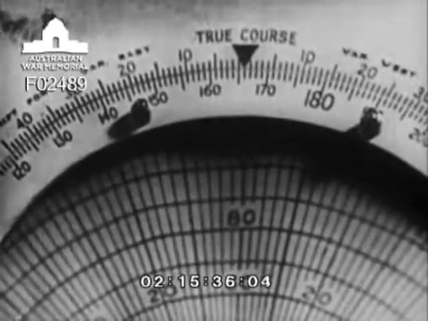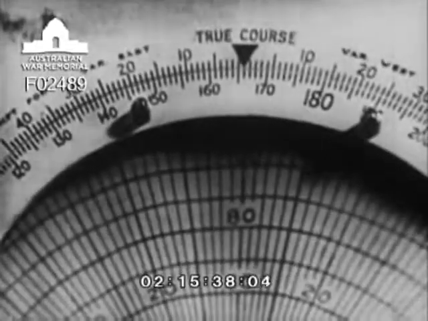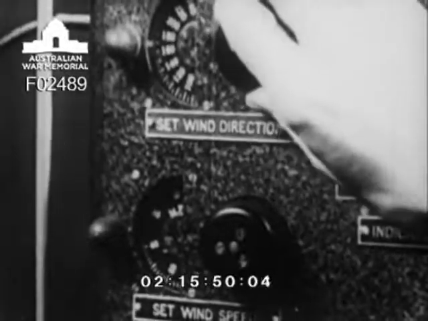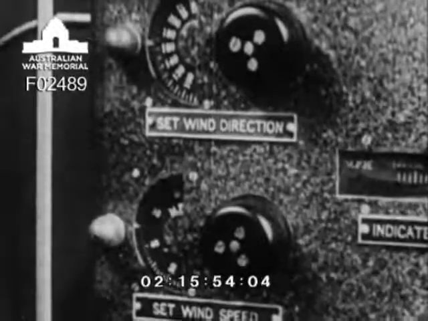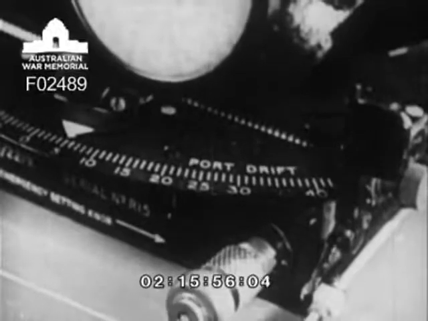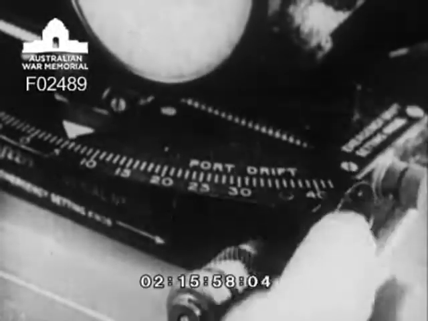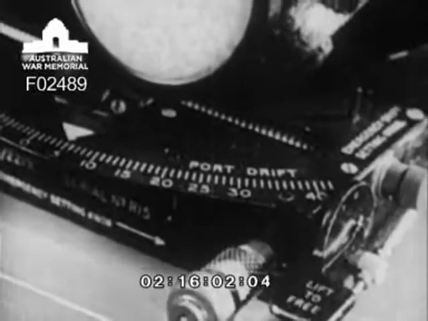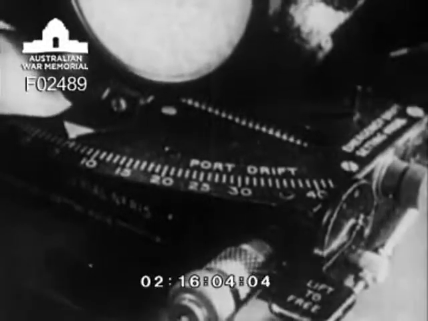This new information of wind speed and wind direction should now be set on the computer unit. Wind speed 35 miles an hour. Wind direction 166 degrees. Don't forget to return the release lever to the lock position and to ensure that the upper portion of the sighting head is engaged with the spring stud.